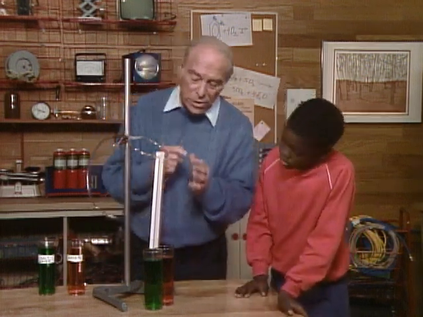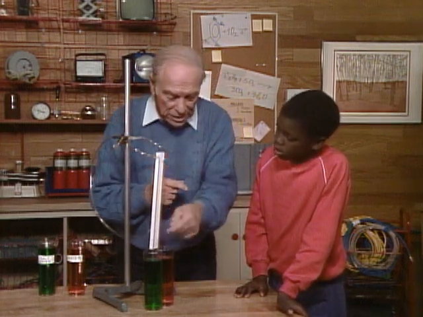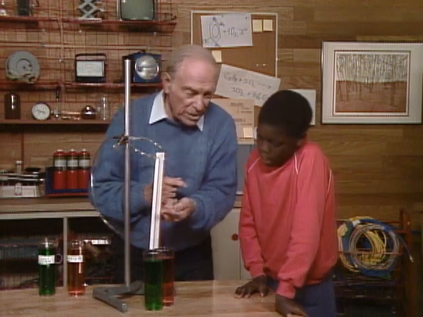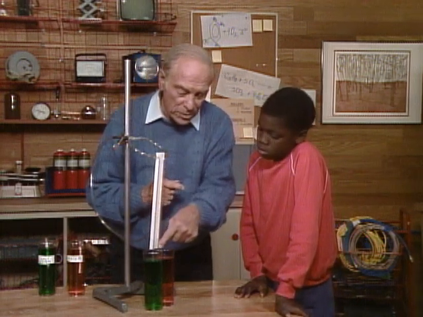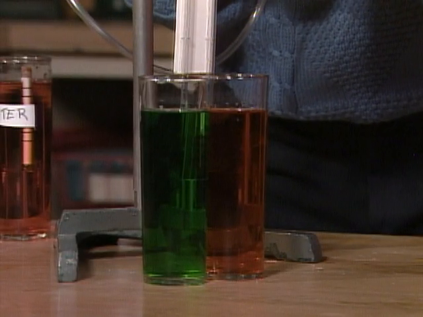Well, think of what you're doing. When you suck on the tube, you're taking out some of the air here. So outside air is going to push down and force the liquids up. So the pressure is going to be equal. So this one is denser, so it doesn't have to be as high to be equal to this one, right? Yeah. You get the idea?